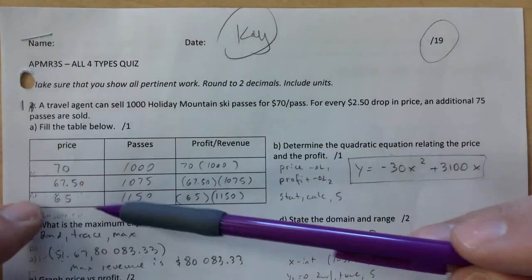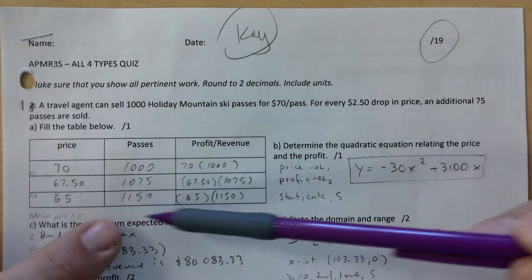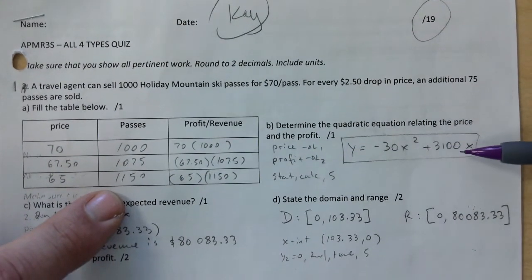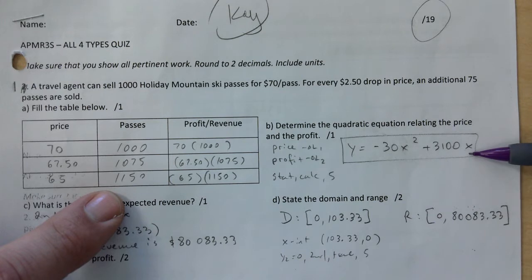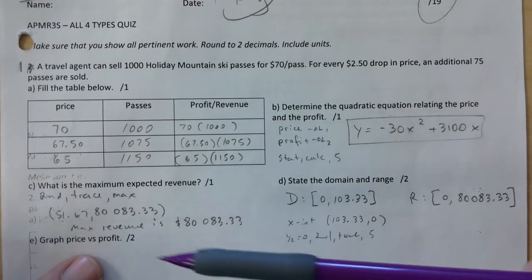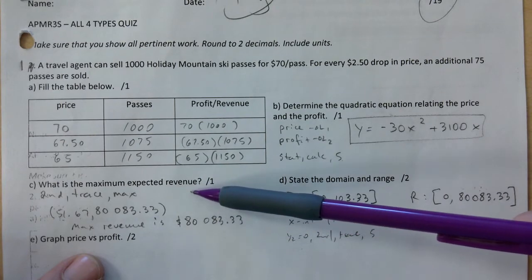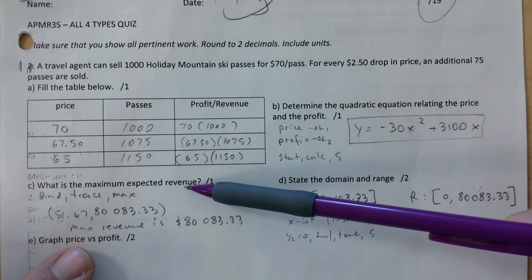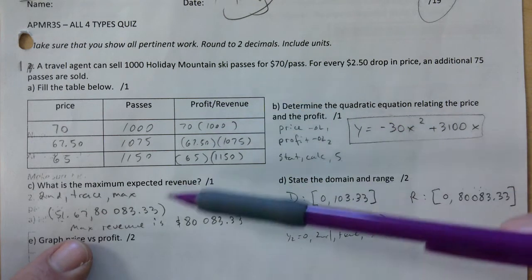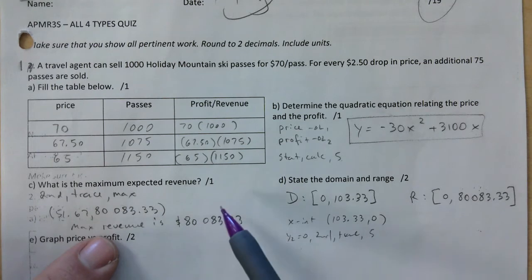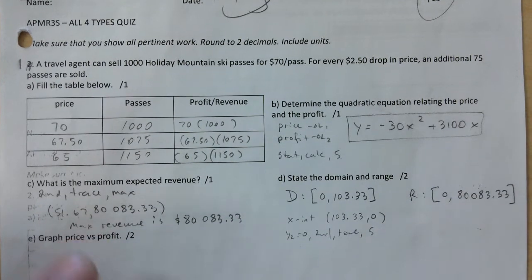A lot of you did very well on this. You entered everything correctly into the chart, you came up with the correct equation, and you showed me the keystrokes. The maximum, what's the maximum expected revenue? It's revenue, it's the Y value. So I was supposed to see this part here as your answer. If you didn't do that right, you lost half a mark.